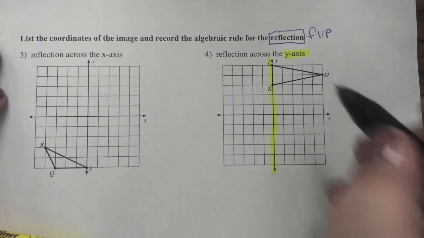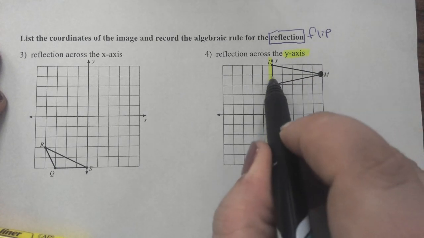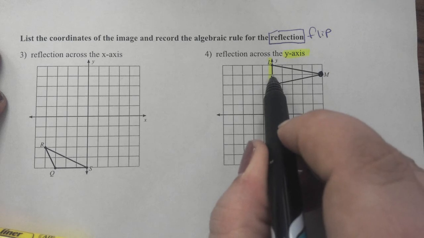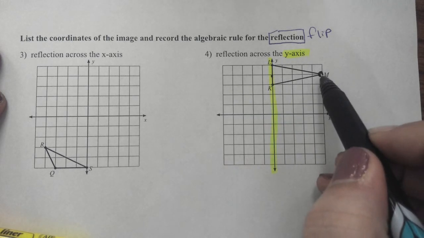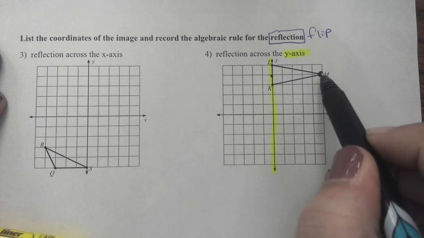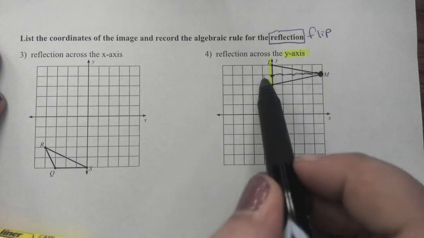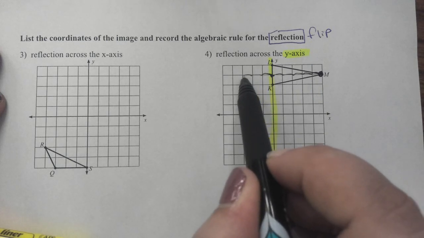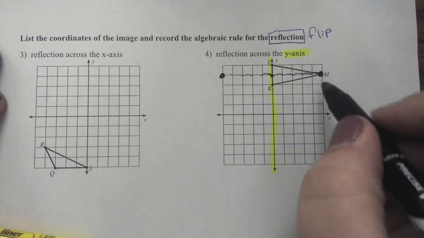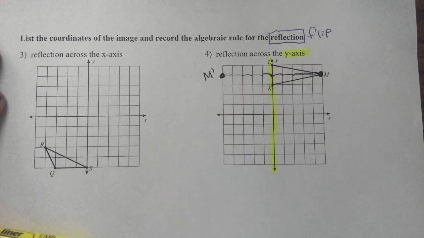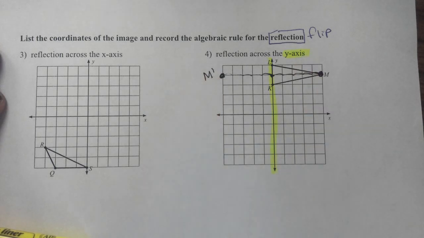Remember, in a reflection, you're just counting from each ordered pair to the line of reflection, and then you count that same number on the opposite side of the line. So to go from M to the line of reflection, the y-axis, we count 1, 2, 3, 4, 5 times. So keep counting 1, 2, 3, 4, 5 times, but on the other side of the line, and that is now M prime. And you can see how M flipped from here to here.